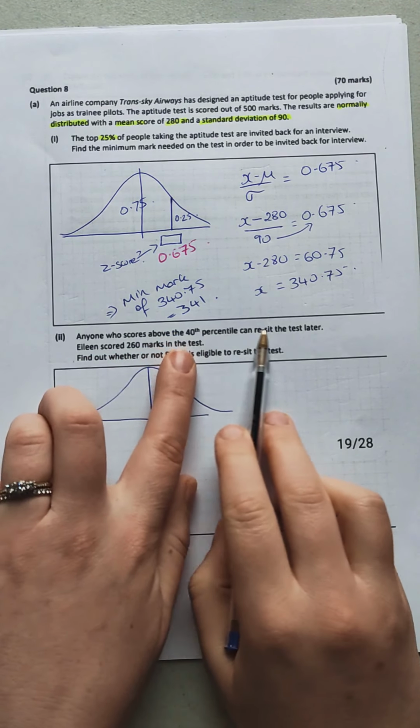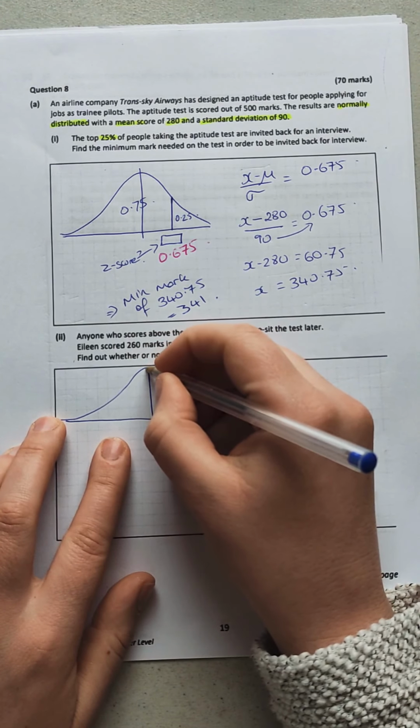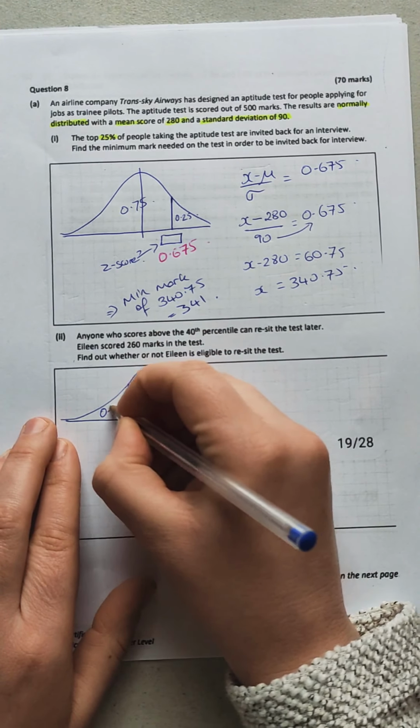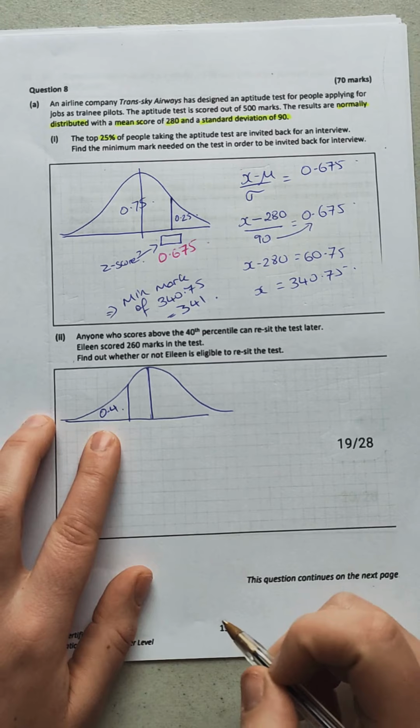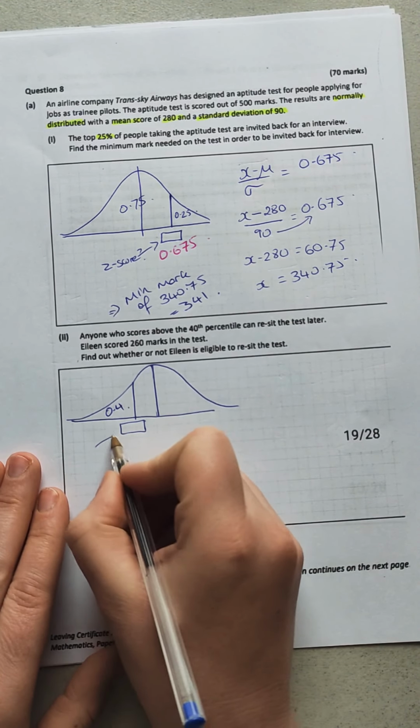So anyone who scores above the 40th percentile, where's the 40th percentile? It's just to the left here. So this is the 50th one, and this is the 40th one. So you've got 0.4 of the information down there. Again, I'm looking for this Z score. What is that Z score?